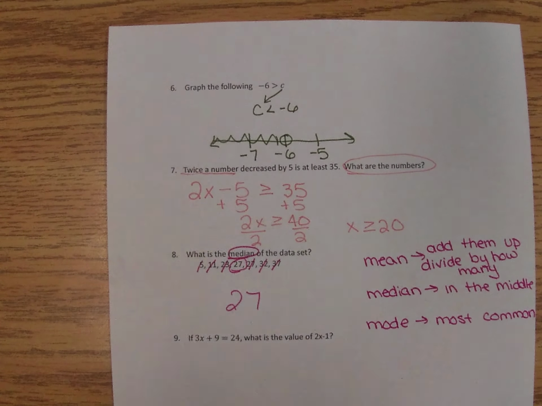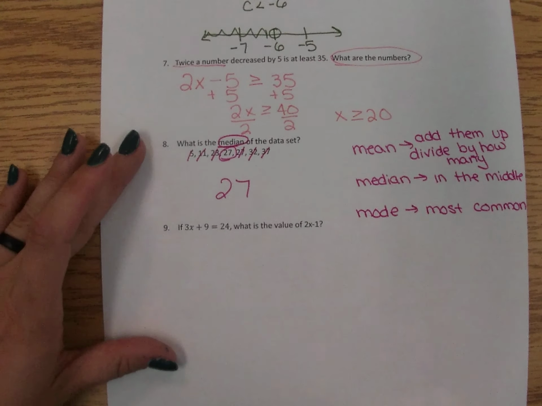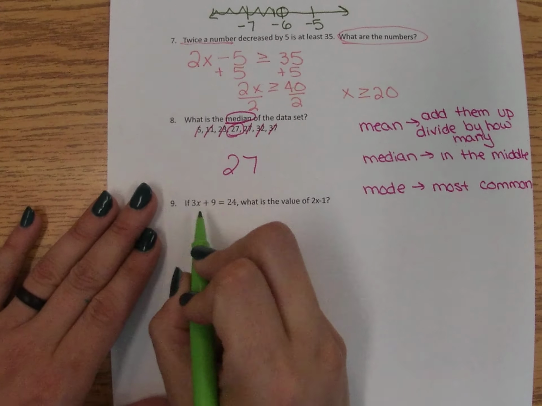Our last one, this is something that we want to solve. Okay, so we're going to solve this.